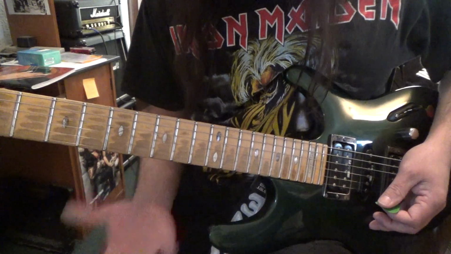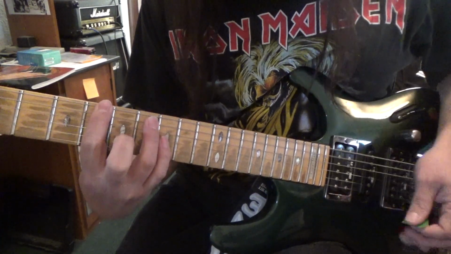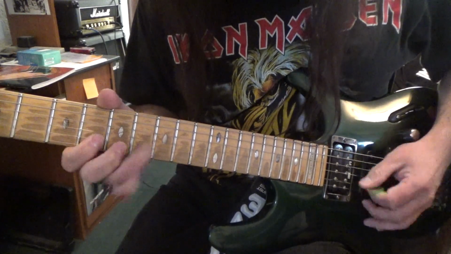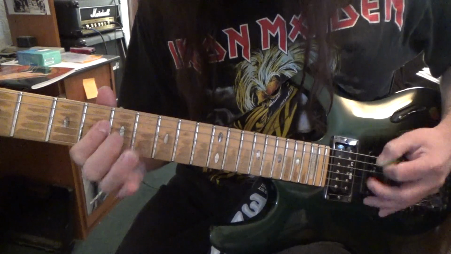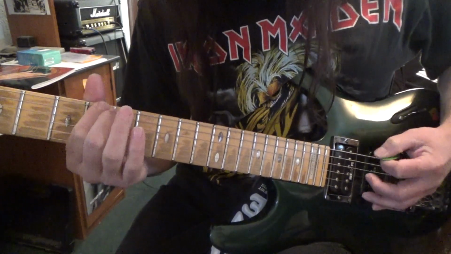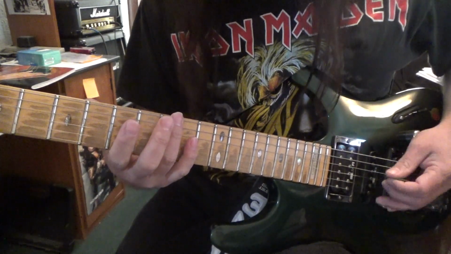If you're playing in the key of B, right here at the 7th fret, B flat would be right here at the 6th fret. Or you can play in C sharp major right here at the 9th fret.